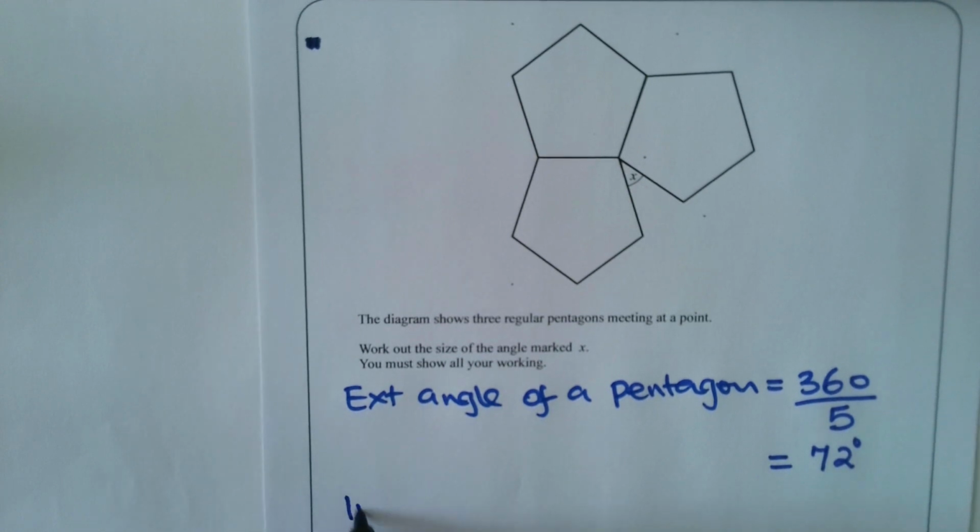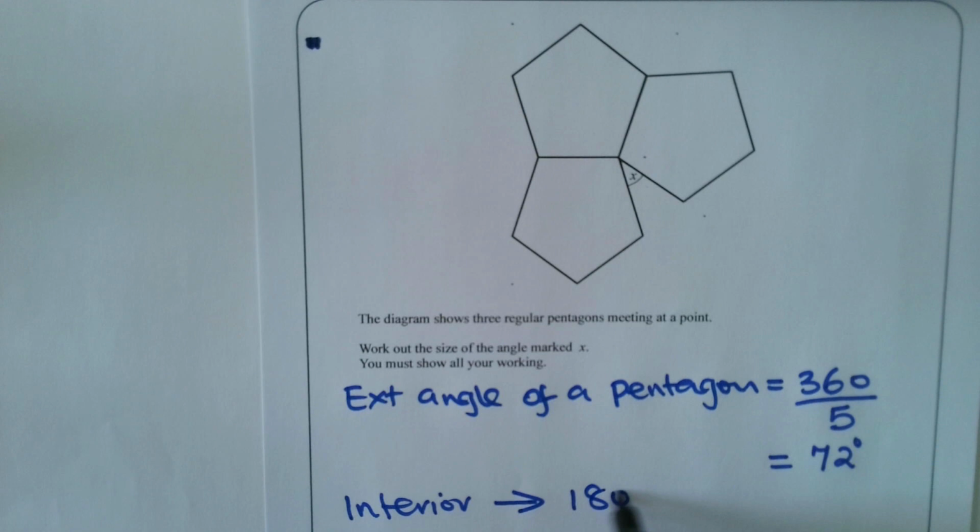Now we look for the interior angle of a regular pentagon. That will give me 180, take away 72, which is 108 degrees.